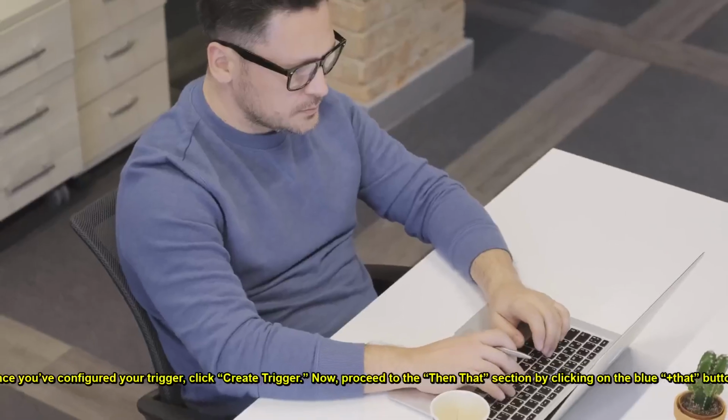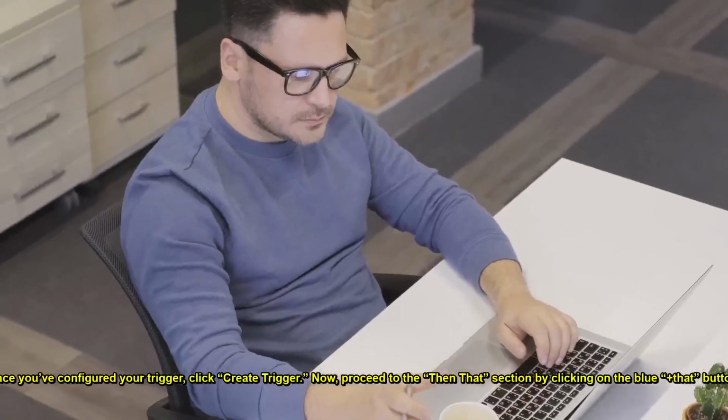Search for date and time in the services list. Choose the date and time service. Select the trigger that suits your needs, such as every day at 4, for daily reminders. Set the time you wish to receive your investing reminder. Once you've configured your trigger, click Create Trigger.